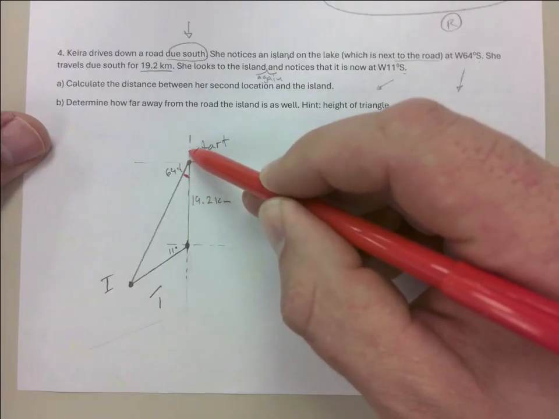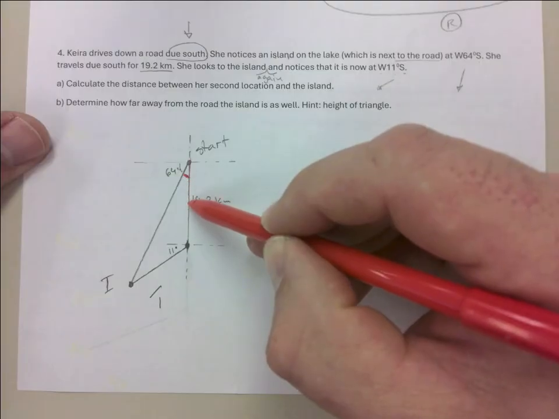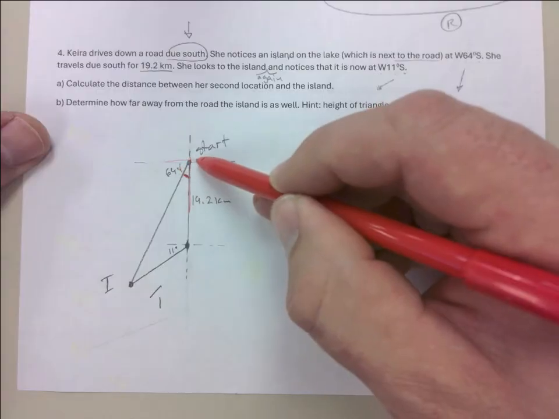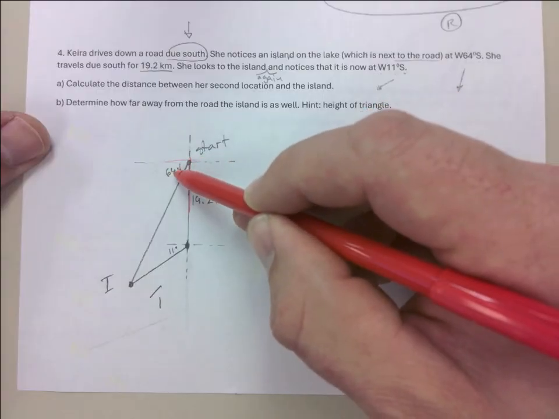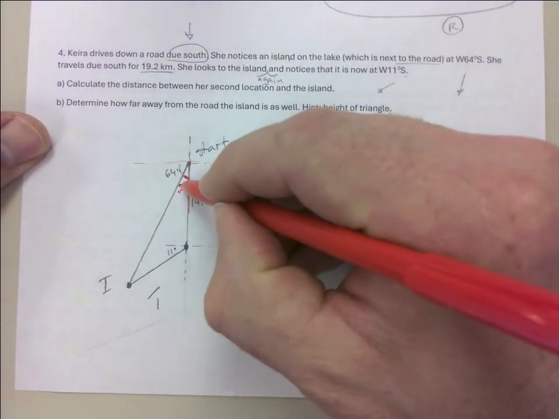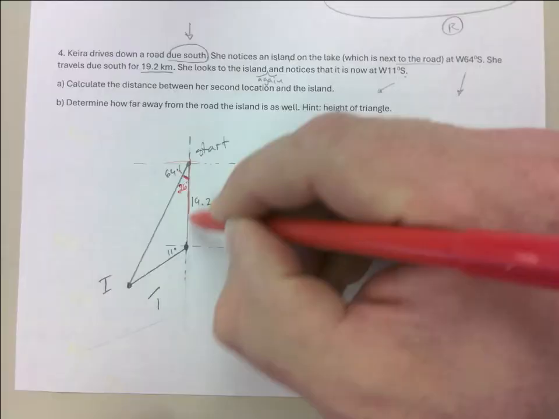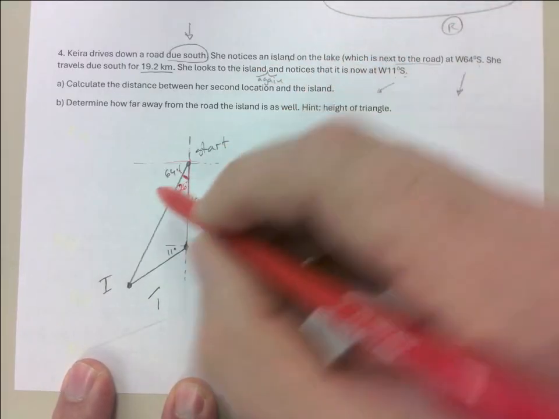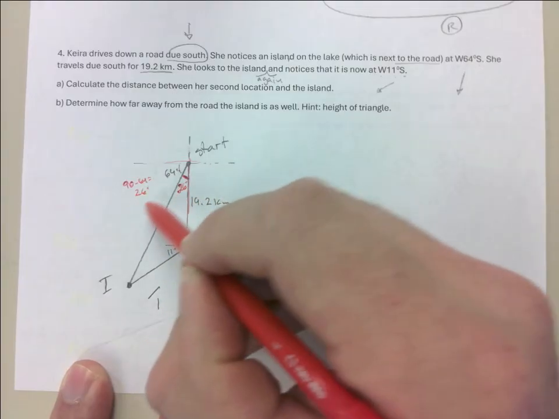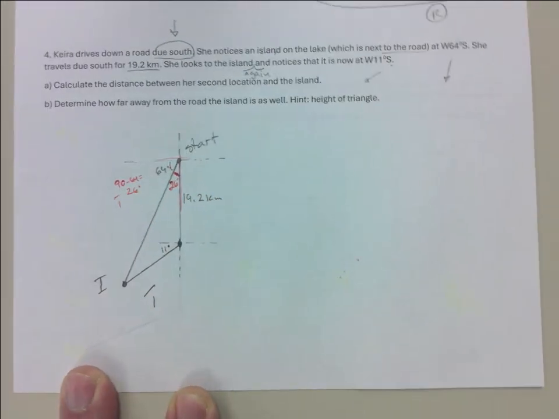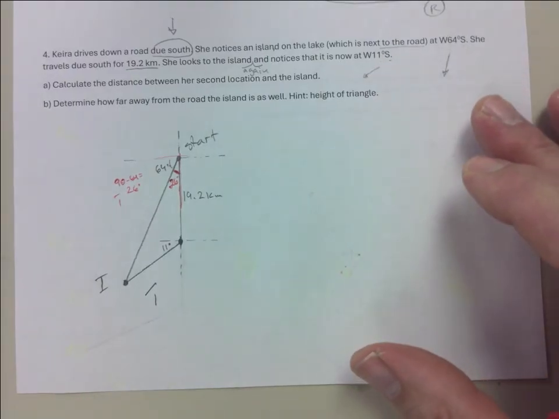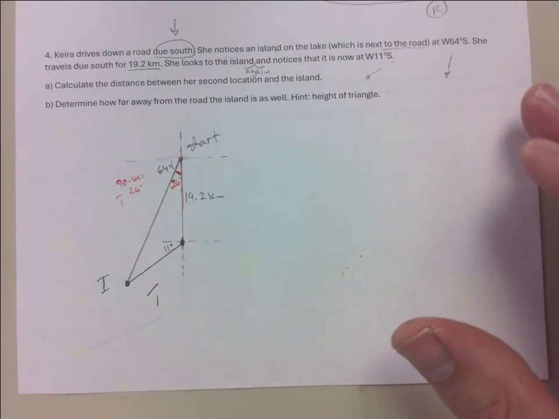Yeah, because remember I was traveling due south, perfectly south. This is the north-south line, and this is the east-west line. So if this is 64, you can find this one. This is 26, because you're traveling due south. Okay? So I went 90 minus 64 is equal to 26. You get a mark for that 26. Anywhere a 26 shows up, you get a mark. Can I get another angle?